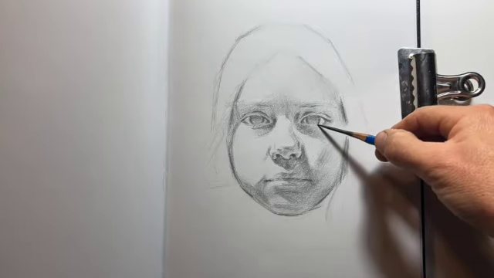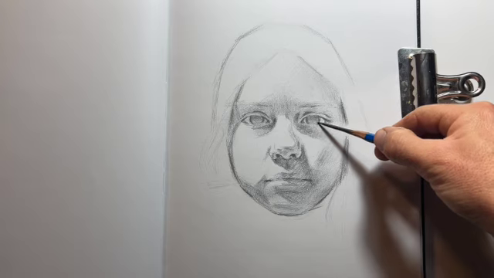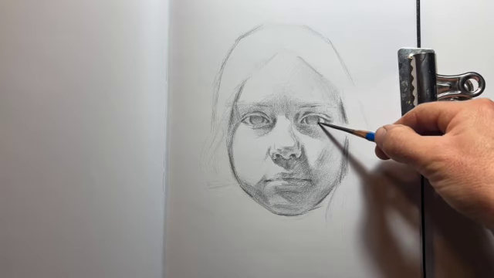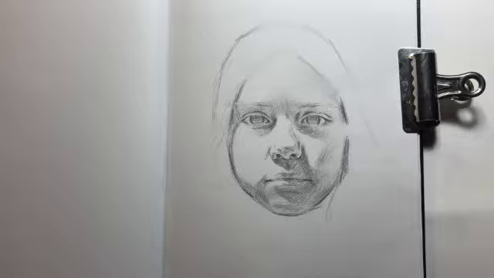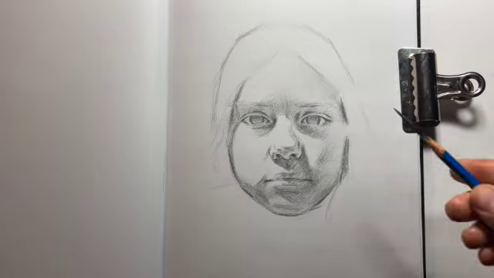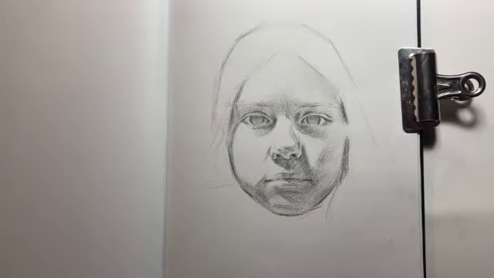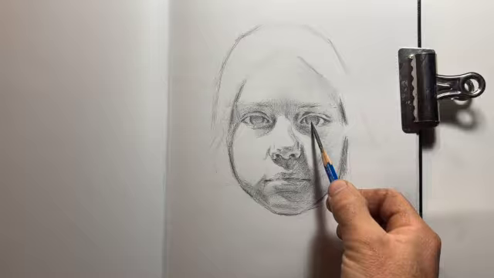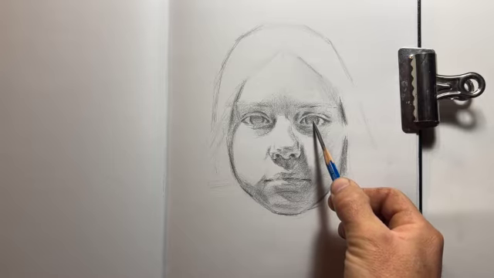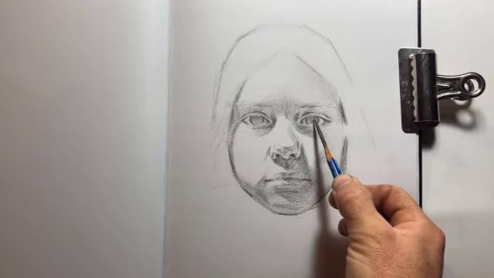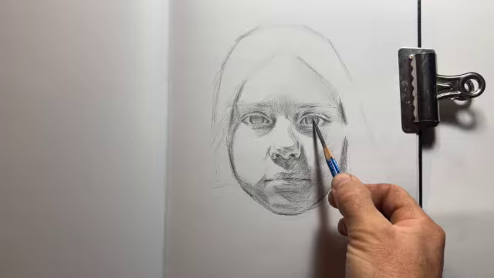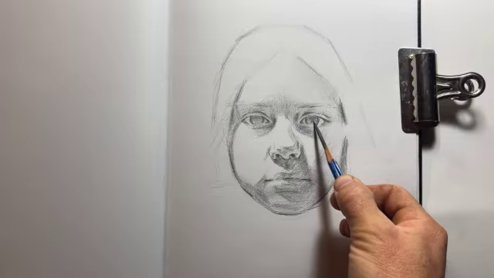It's not all completely blacked out. There are some different values even within the darkest part of the eye. If you can get some of those subtleties in there, it's really going to add something to your drawing, make it a little bit more interesting, more engaging. People can get drawn into it a little bit more.